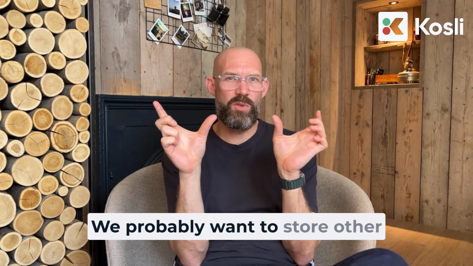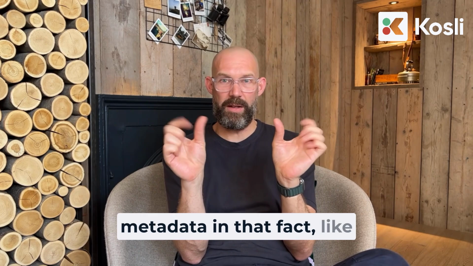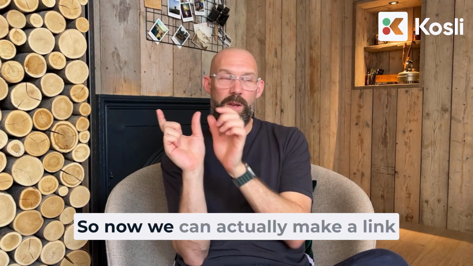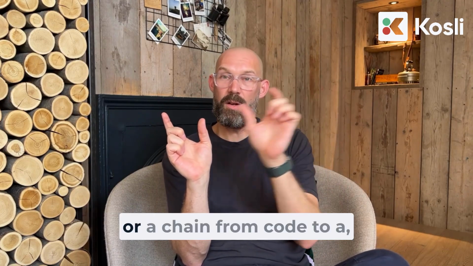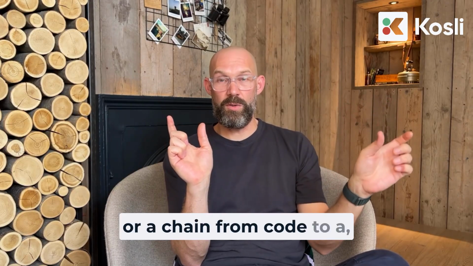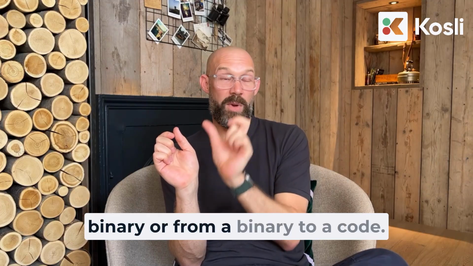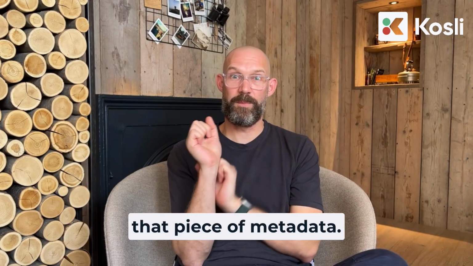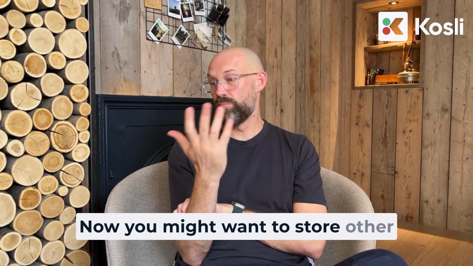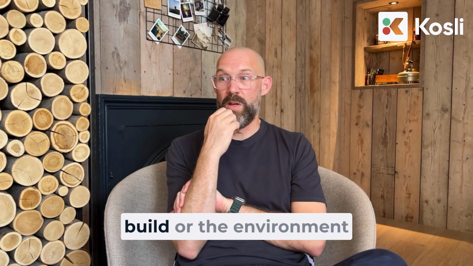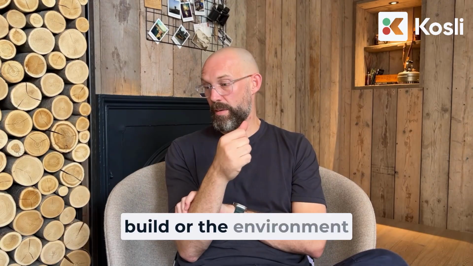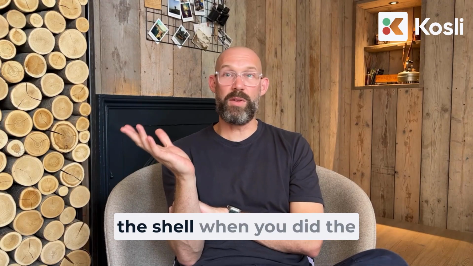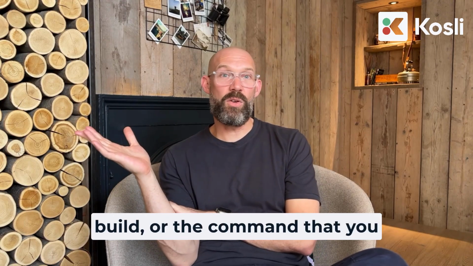We probably want to store other metadata in that fact, like the git commit that was checked out to build this thing. So now we can actually make a link or a chain from code to a binary, or from a binary to a code. It's another fact we've established by adding that piece of metadata. Now you might want to store other things like the URL for the build, or the environment variables that were in play in the shell when you did the build, or the command that you ran to do the build.